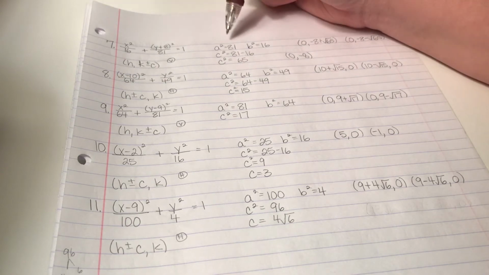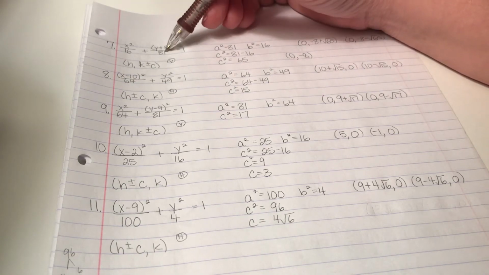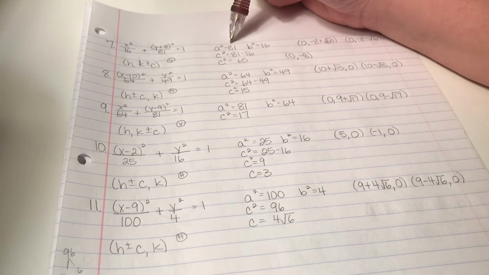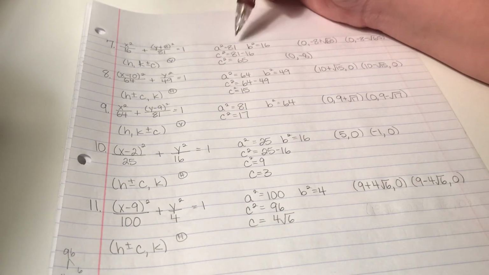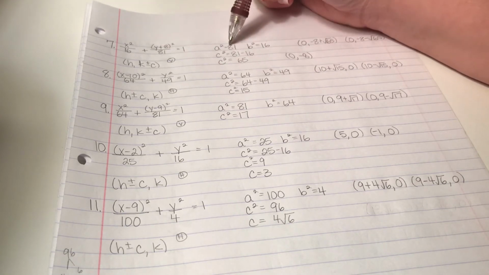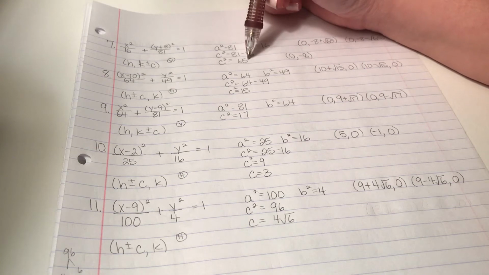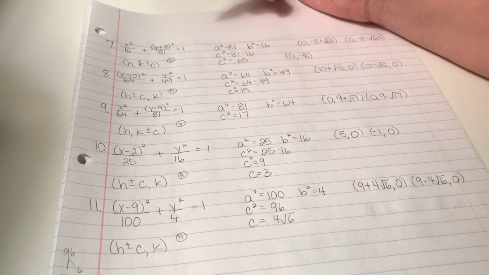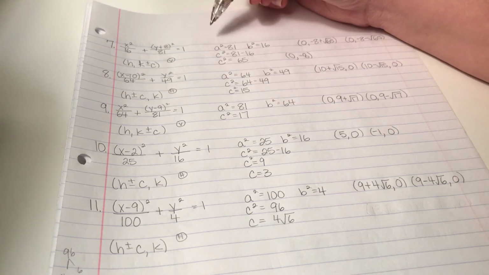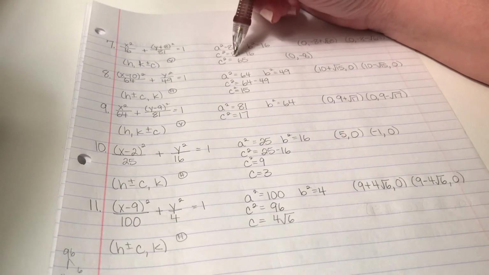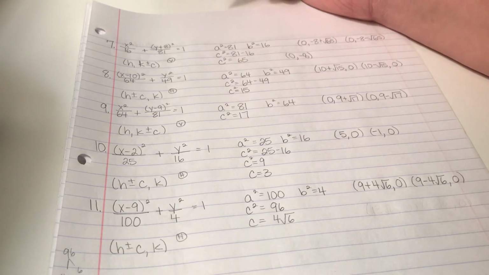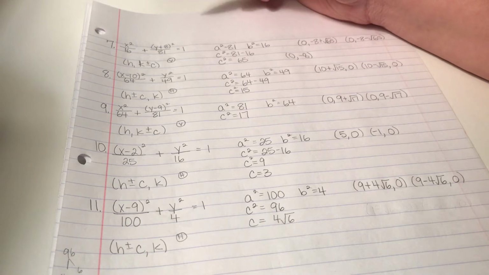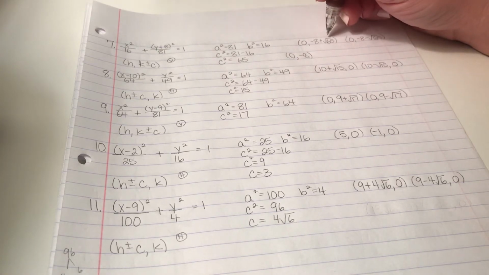Okay, we do everything else the same. So 81 was our bigger number, it's vertical, it's also the a, our 81 value. B is 16. 81 minus 16 is 65. So we've got a couple complications in this one. You can't take the square root of 65 and get a nice clean answer like we have for some of our other numbers. So we're going to have to leave this as the square root of 65.